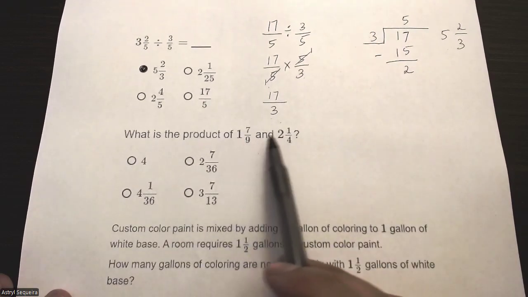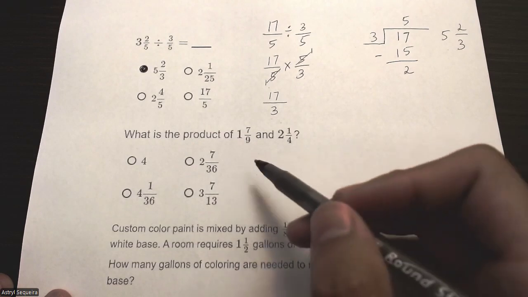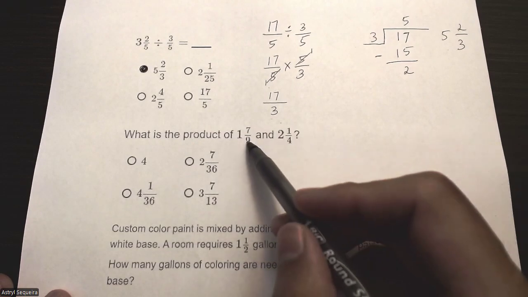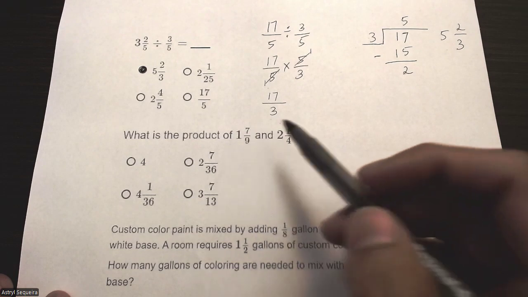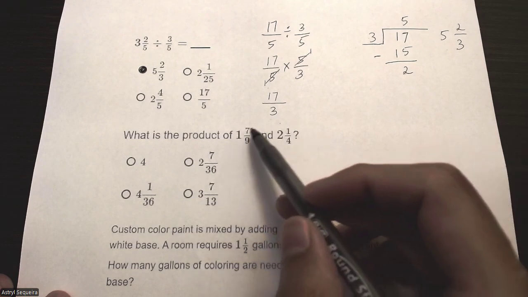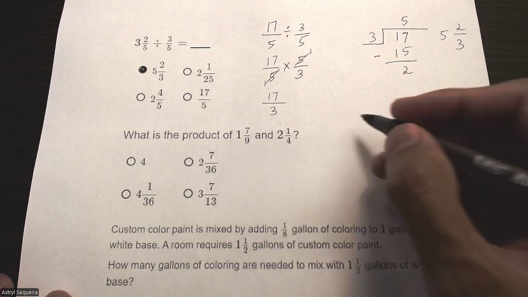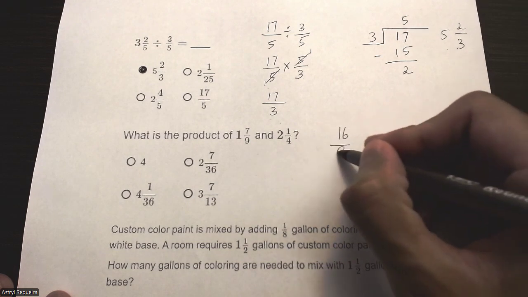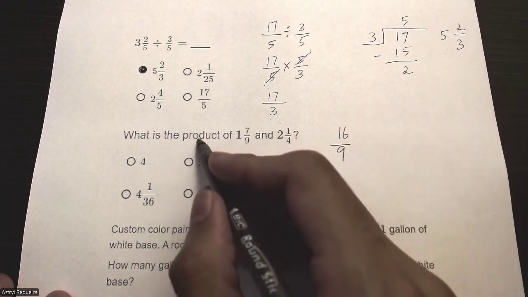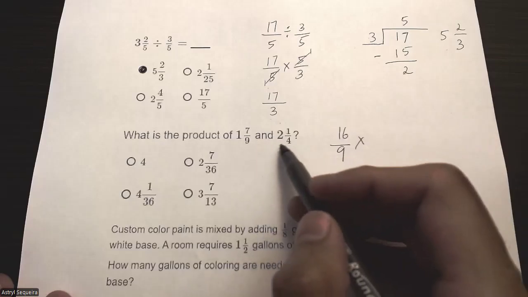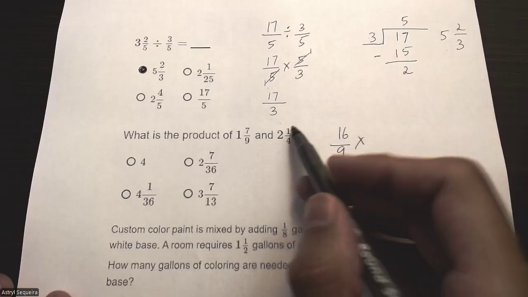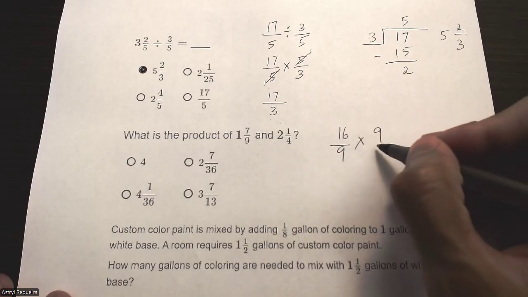Next one is a product of two mixed fractions. So very similar, we'll convert these into regular fractions. 9 times 1 is 9, plus 7 is 16. So I have 16 over 9, and then it's product, so it's multiplied. 4 times 2 is 8, plus 1 is 9.